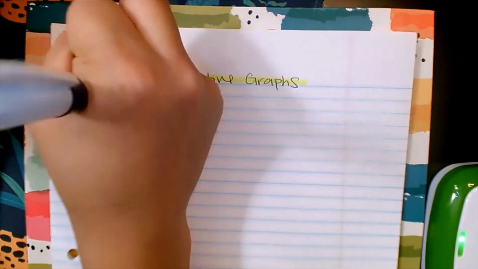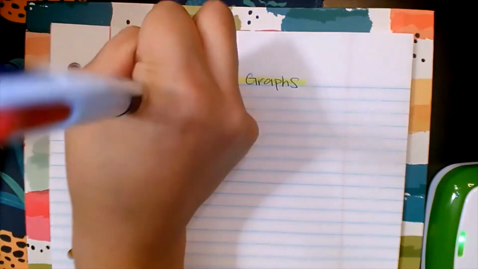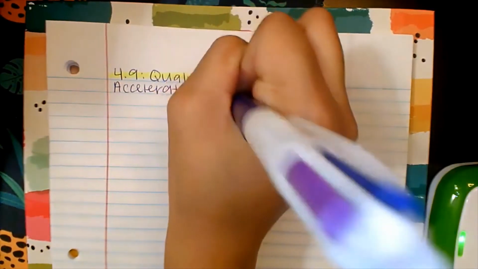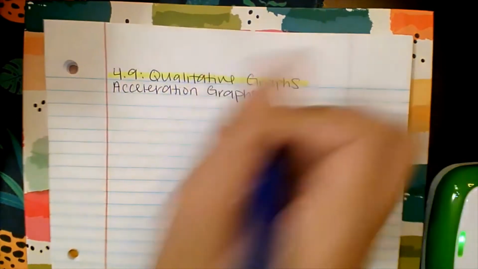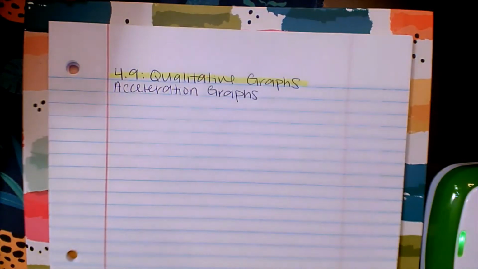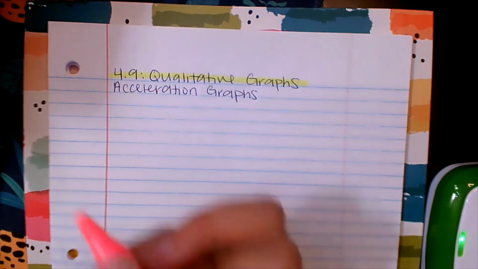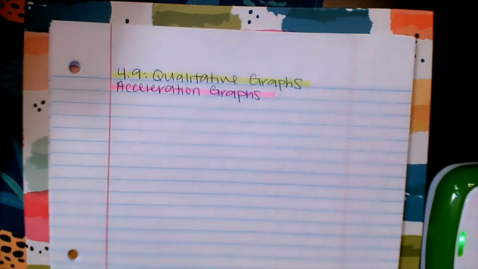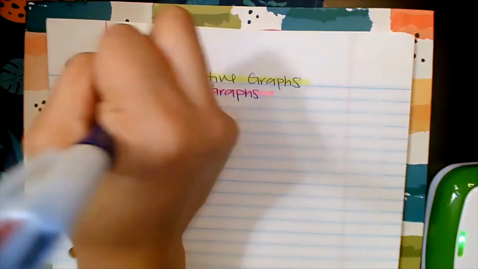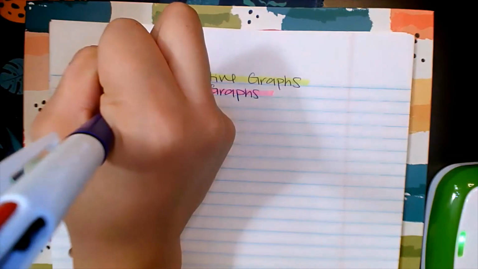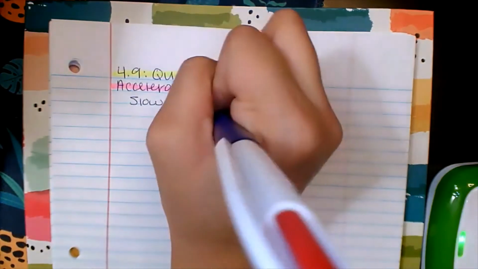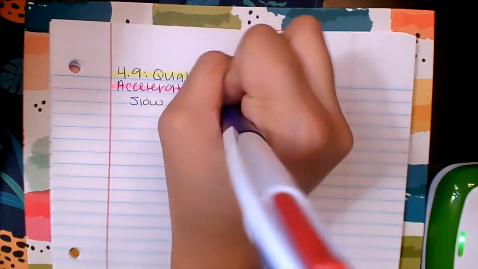So let's go ahead and start off with acceleration graphs. I'm going to go ahead and highlight my different types of graphs, the topics, in pink, just so that we can keep things separated and keep it organized. So when we're talking about acceleration graphs, we're talking about something that starts off slow and then increases speed and eventually goes fast.